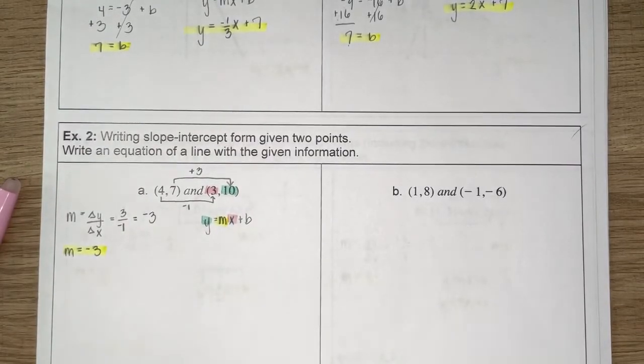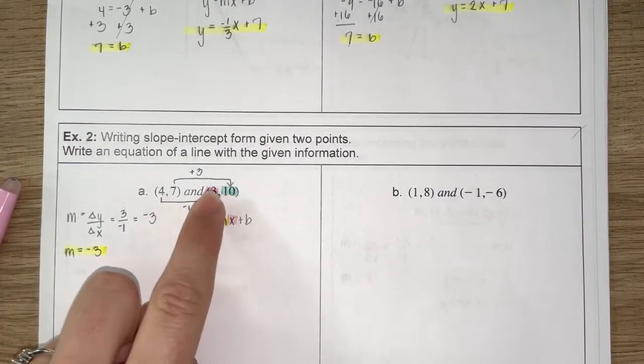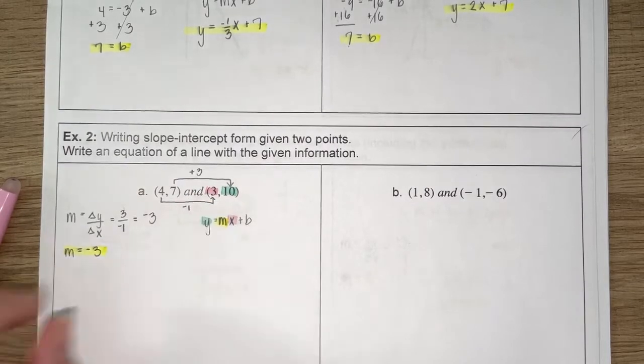So it doesn't matter which point you pick. You just have to pull from the same point both times. So I couldn't use a 3 and then a 7. They would both have to come from the same point.